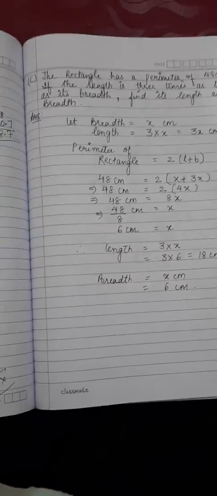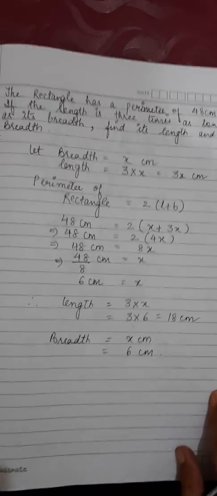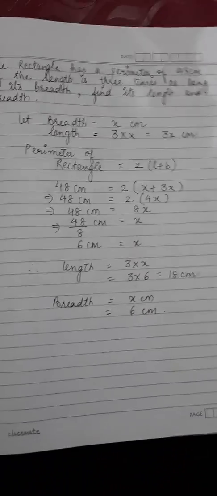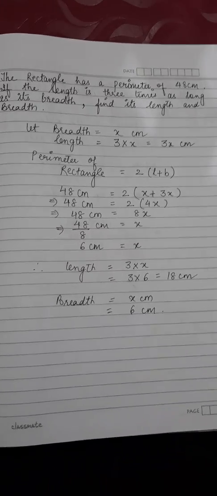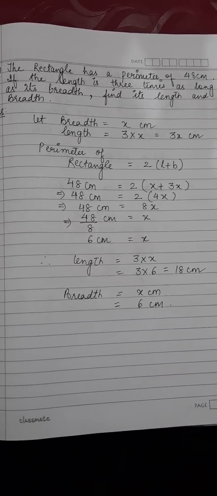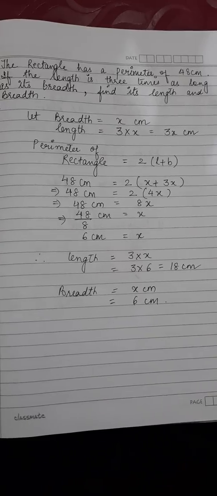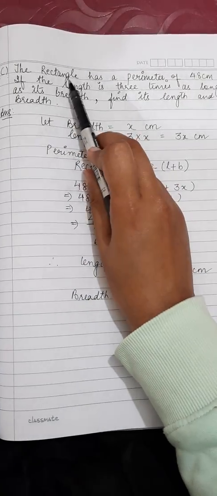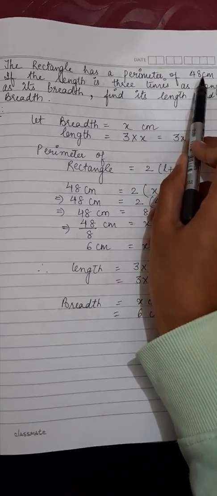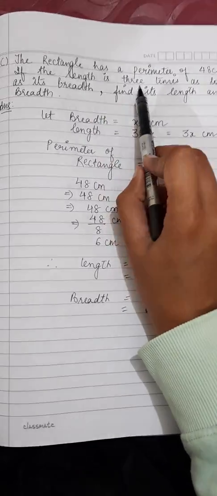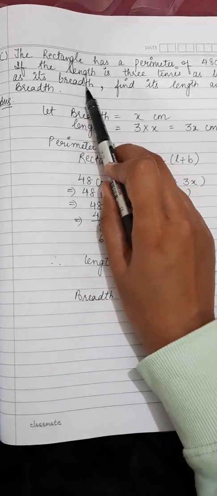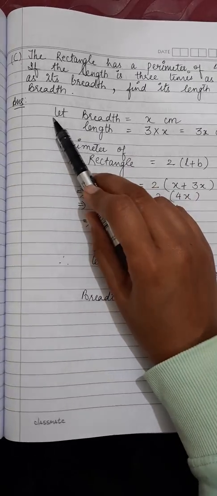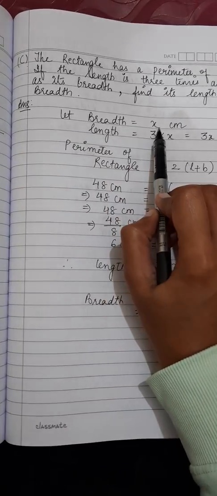Now let's do C part. Again in the C part, we are going to use the perimeter of a rectangle. What it is saying is, the rectangle has a perimeter of 48 centimeters. If the length is 3 times as long as its breadth, find the length and breadth. In this, the value of the perimeter is given to me, 48 centimeters. The length is 3 times the breadth. Do you know the breadth? No. So we are going to assume that the breadth is x.